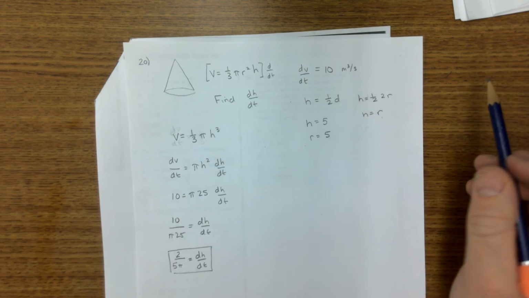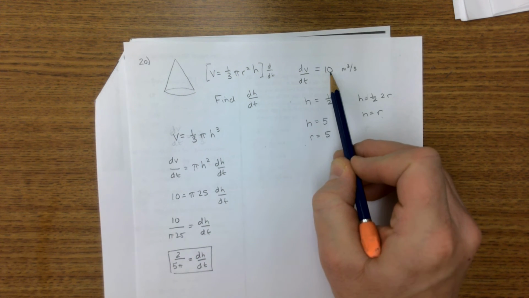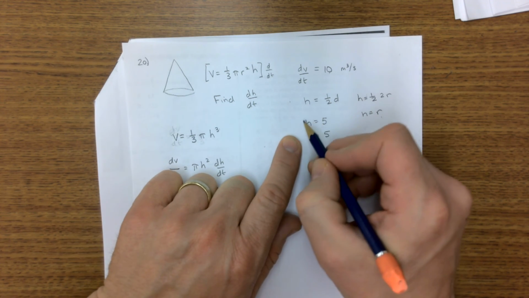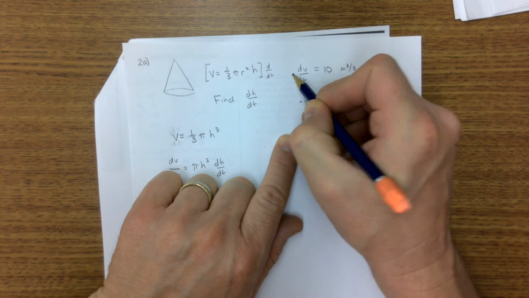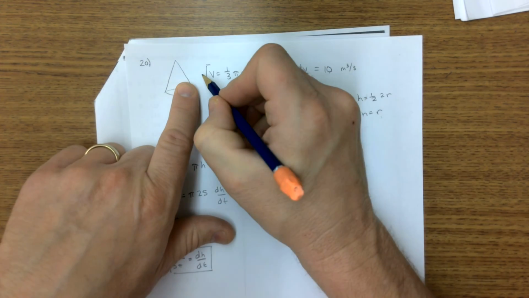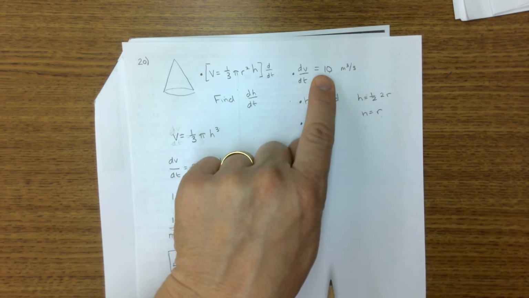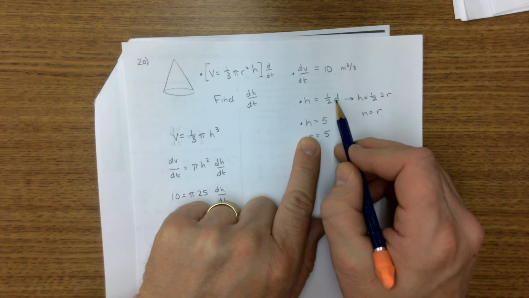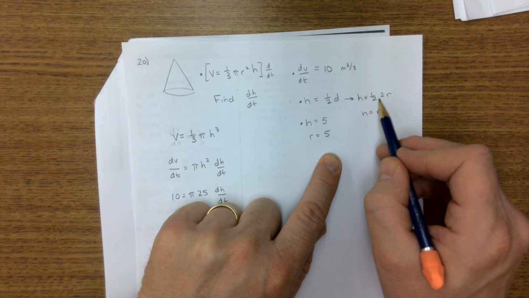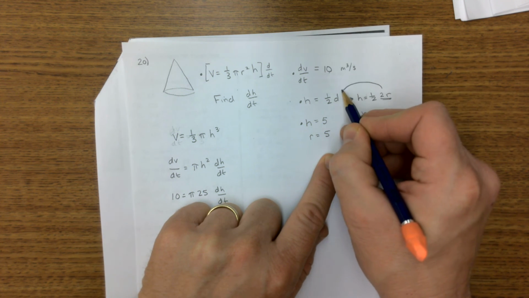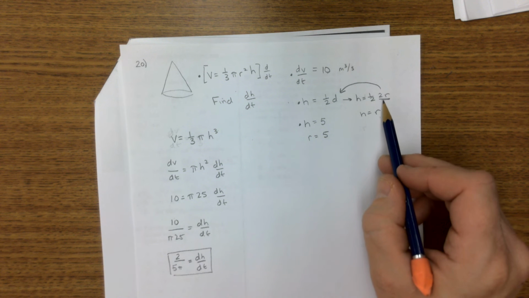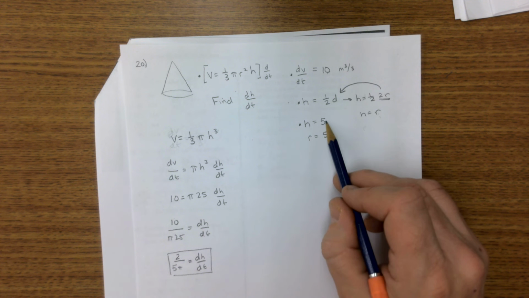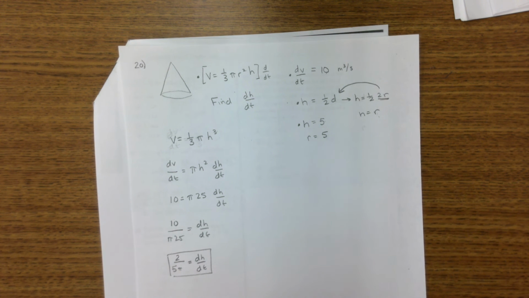And the pieces of information they give you are that dV/dt is 10. They tell you that the height is always half the diameter, and they tell you that the height is 5 in this problem. So these are the pieces of information that are completely given to you. Now what I did with this was I said, if the height is equal to half the diameter, well, the height is equal to 1/2 times 2 radius, because 2 radius make a diameter. And then I said, if I simplify this, the h and the r are the same. So h is 5 and r is 5 in my equation.